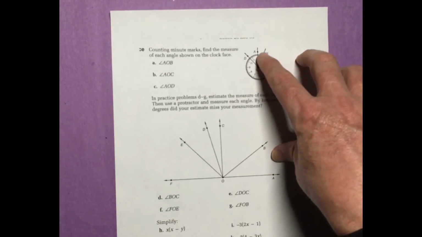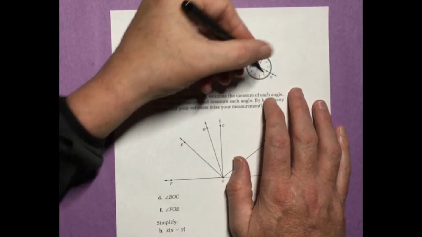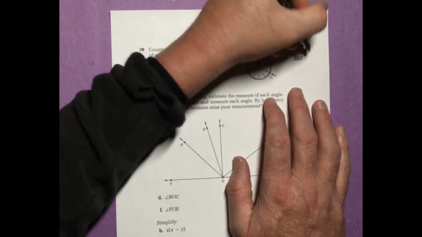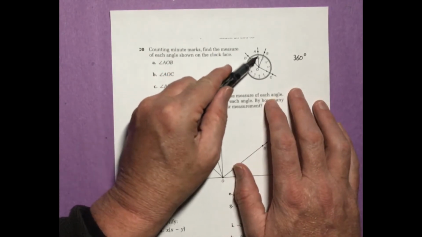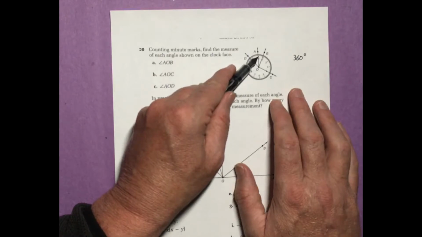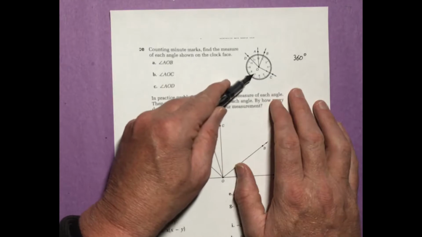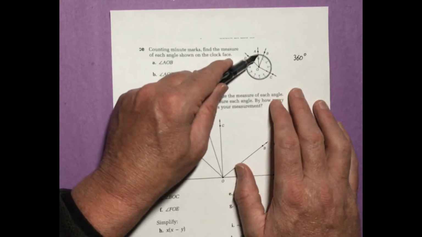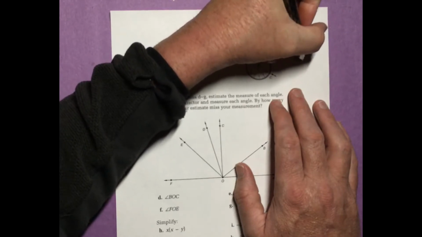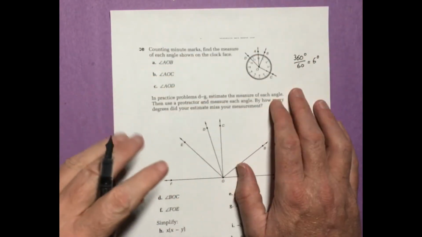And it's covering the entire circle. Well, we all know that the distance in degrees for an entire circle is 360 degrees. And if there are 60 little increments there, each representing a minute, then each little minute increment is 360 degrees divided by 60, or 6 degrees.